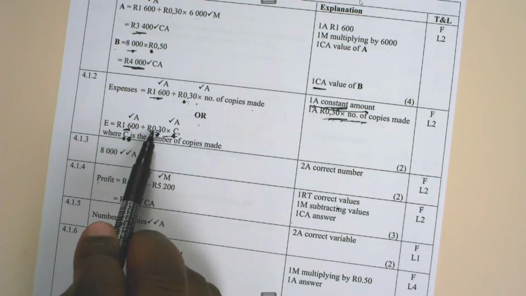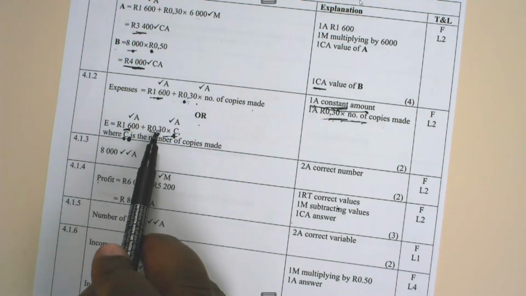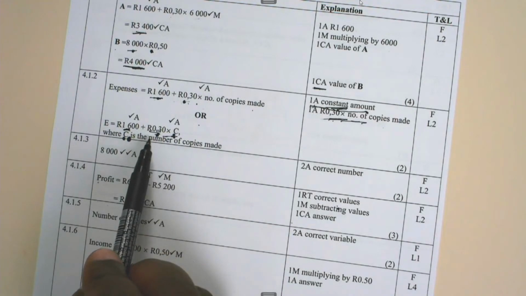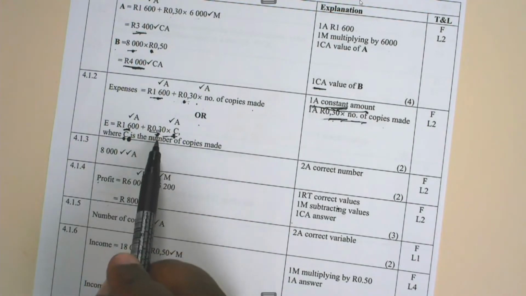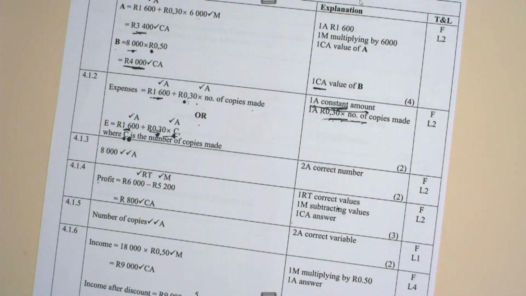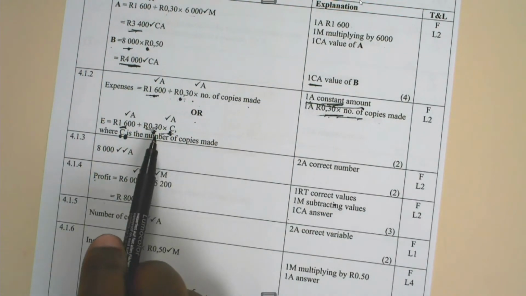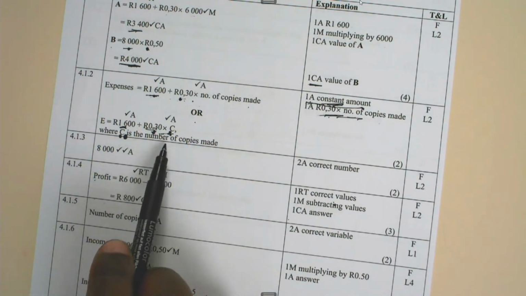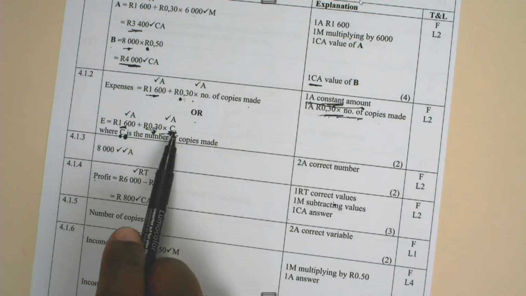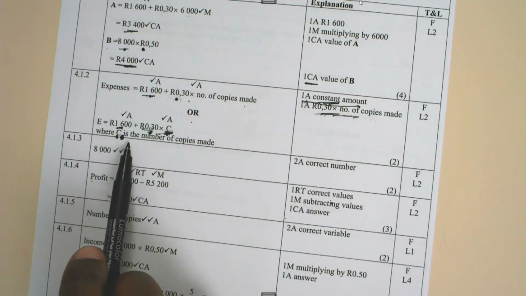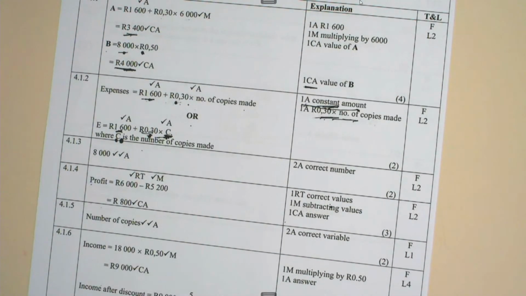We don't give a mark for multiplying C by 30 cents, please. We need to give a mark when the learner explained what is C, where C is the number of copies made.